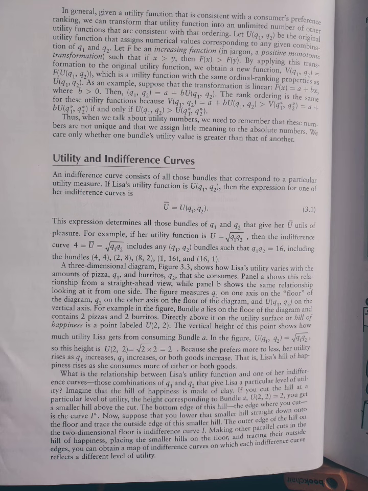If we take all the points, the curve I star, that are at a given height, a given level of utility on the utility surface, and project those points down onto the floor of the diagram, we obtain the indifference curve I.